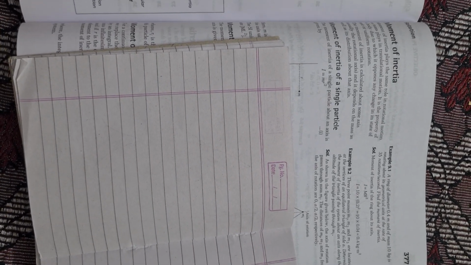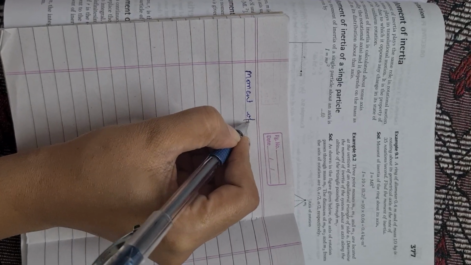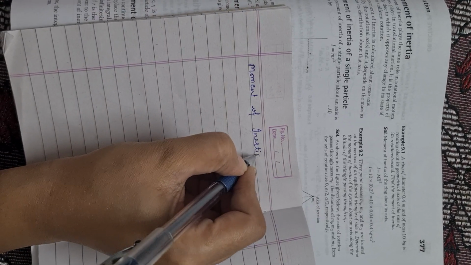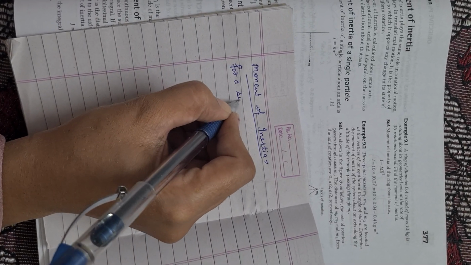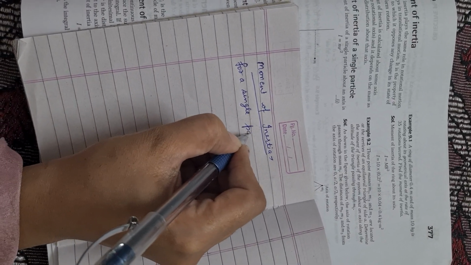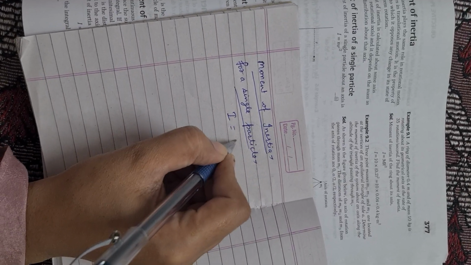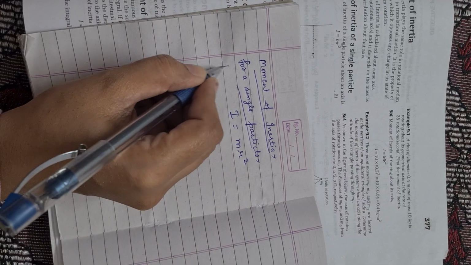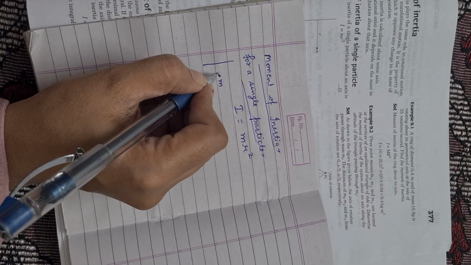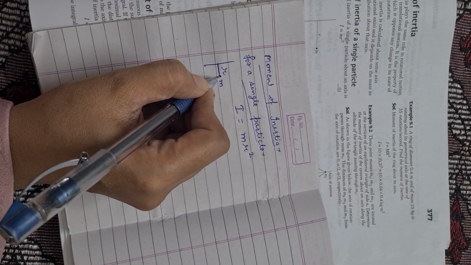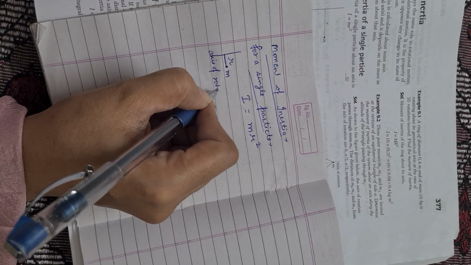Hello everyone. Today we will talk about moment of inertia, a topic of rotational motion. If you want to calculate the moment of inertia for a single particle, you need to use the formula I equals m r square, where m is the mass of the single particle we are talking about, and r is the distance of that particle from the axis of rotation, because we are talking about rotational motion here.